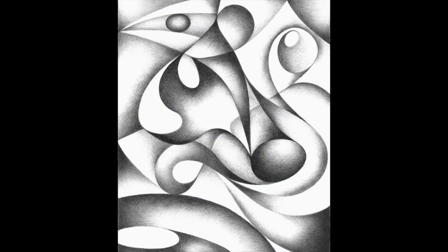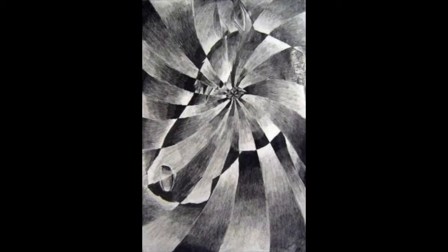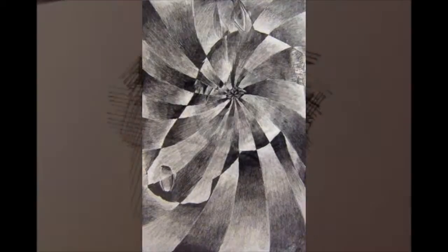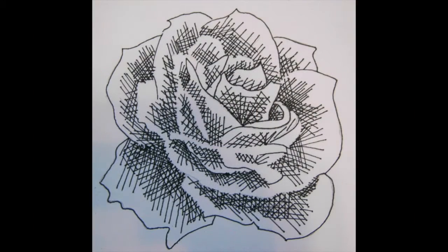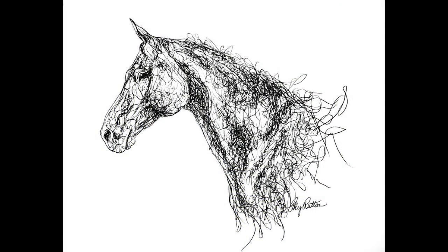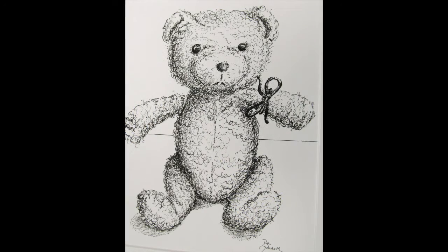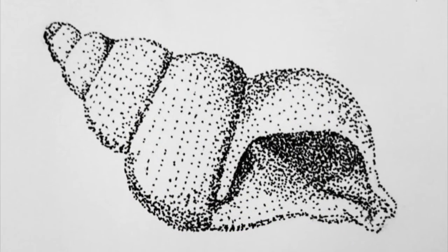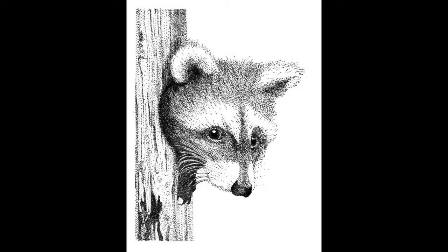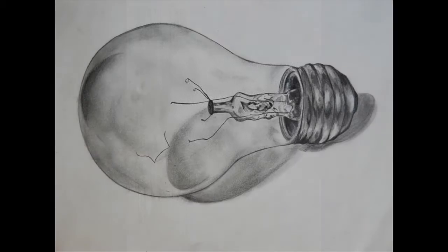And here are some examples of artwork that has value. These are examples of artwork that use the hatch, the stipple, and the scumbling. You can see that the values are created and they add a unique texture and design. And then there are also some artworks shown here that just use pressure and probably various drawing tools.